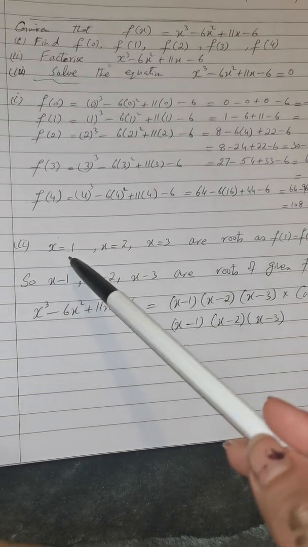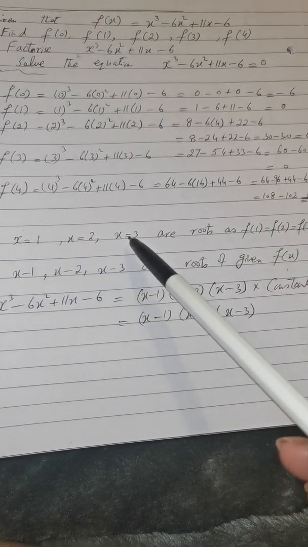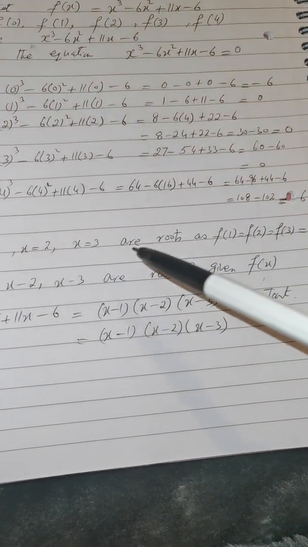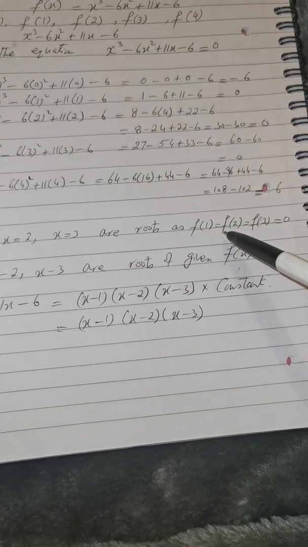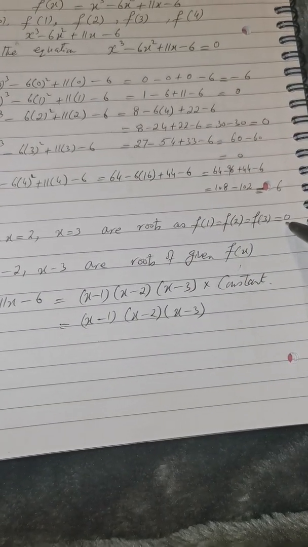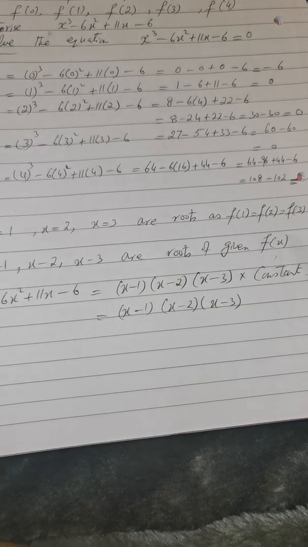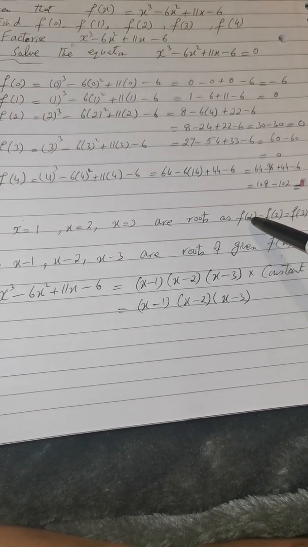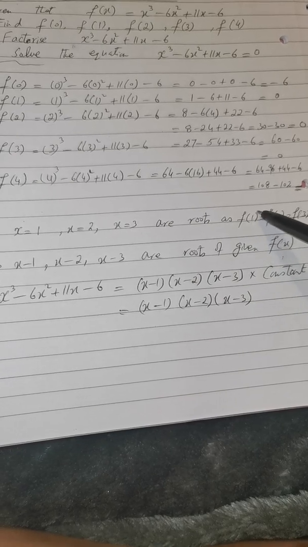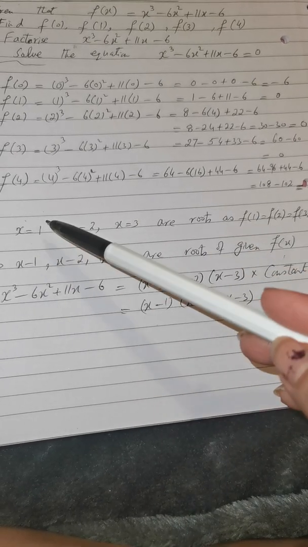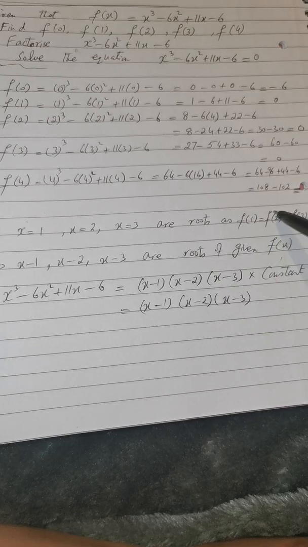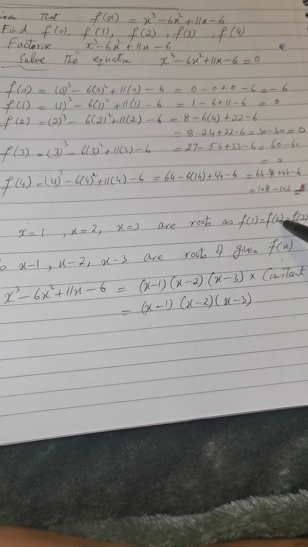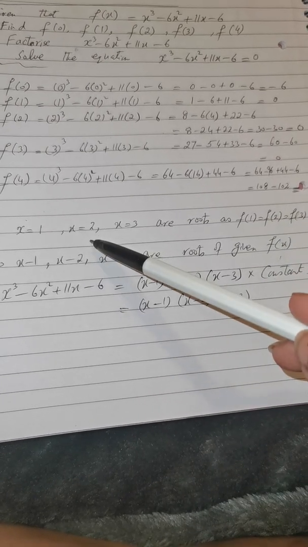So x is equal to 1, x is equal to 2, x is equal to 3 are roots as f(1), f(2), f(3) values are equal to 0, right? Because f(1) means x is equal to 1 because we replace x by 1. f(2) means x is equal to 2 because we replace x by 2.